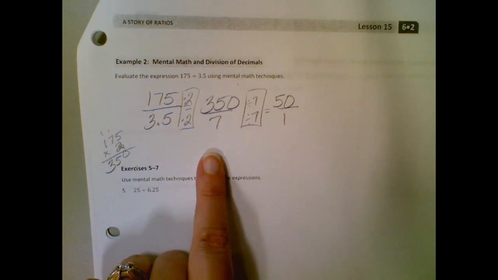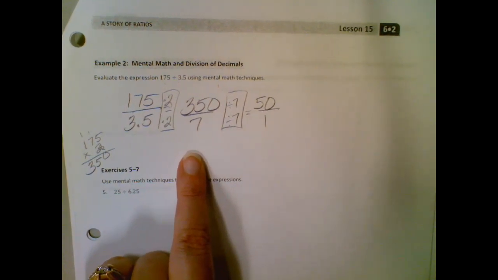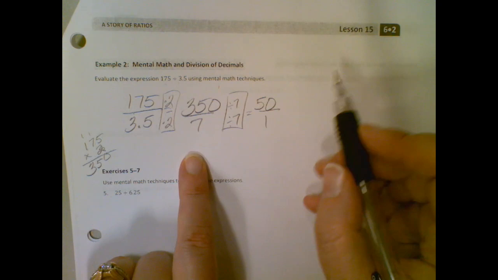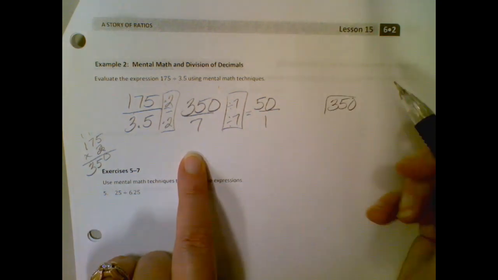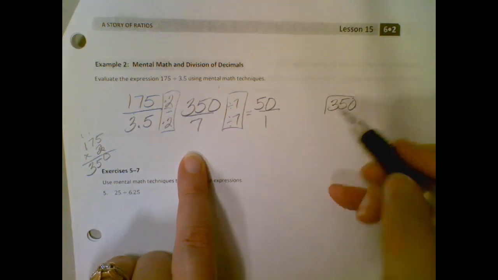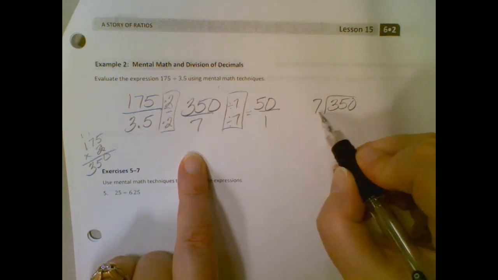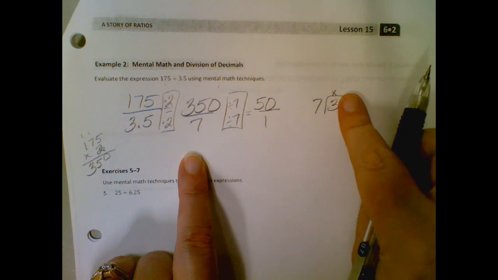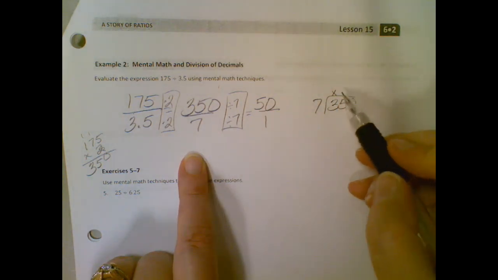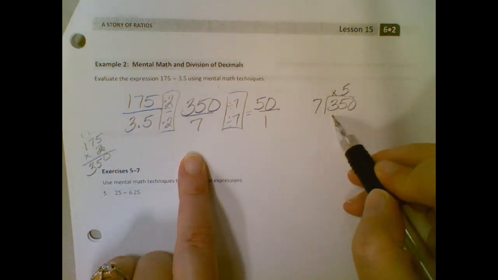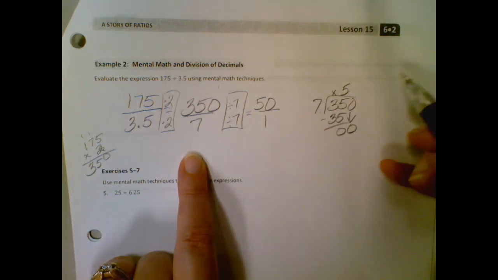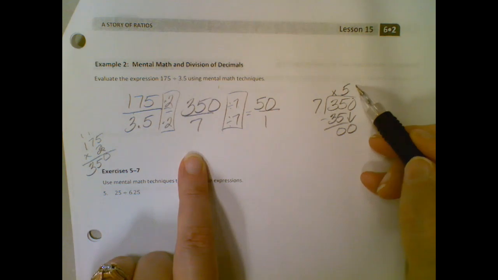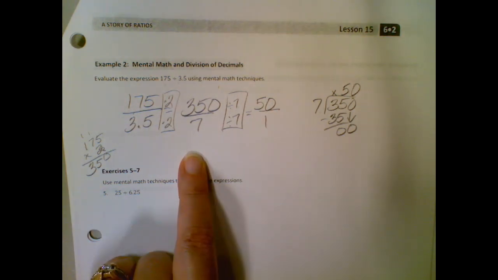So let's make sure, using our division algorithm, to check. If I have 350, the number on the top dog gets the house. How many 7s in 3? None. How many 7s in 35? 5. 5 times 7 is 35. Subtract, beautiful, 0. My shelf has to be full, and 0.